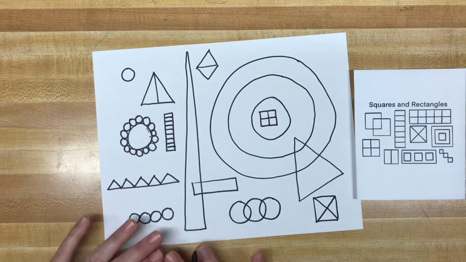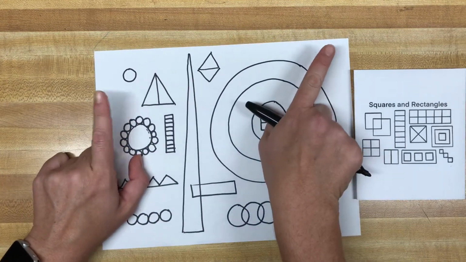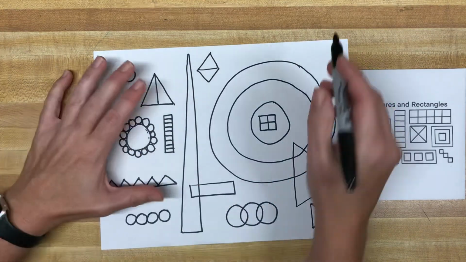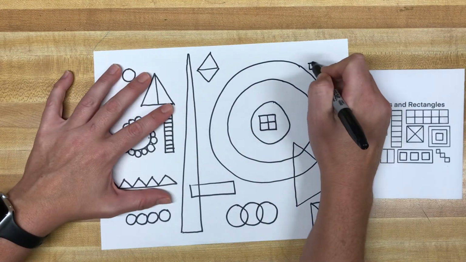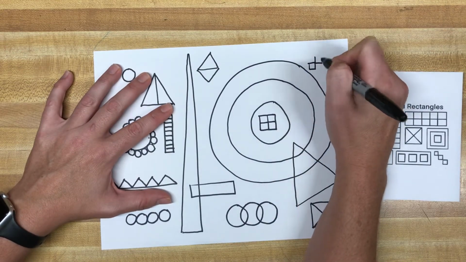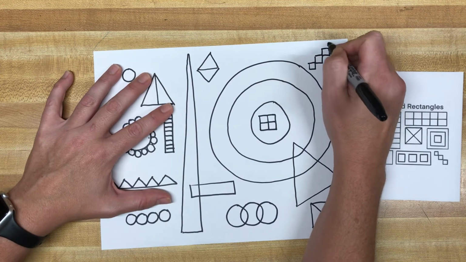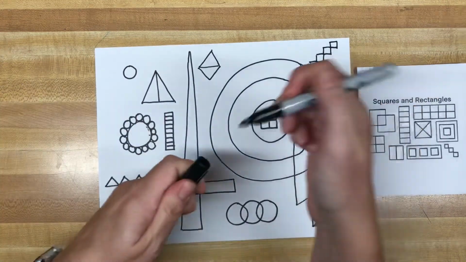When I look at my picture, I feel like there's a couple of spaces for the last one, so I could do one here or one there. I think I'm going to put one up in the corner. I kind of like the way those squares are connected, so I'm going to make little squares who are connected by their corners. And now I have my 5 square and rectangle shapes.